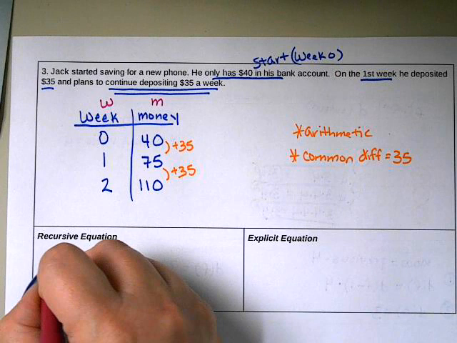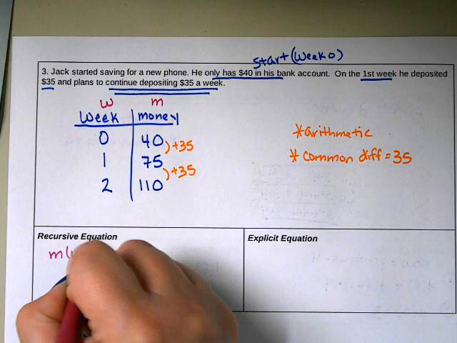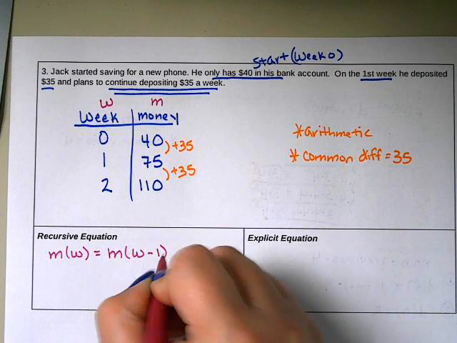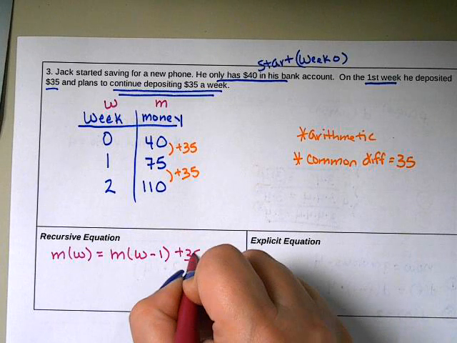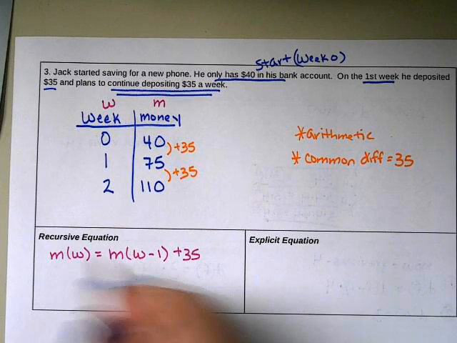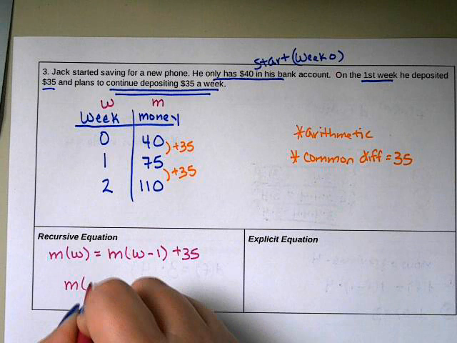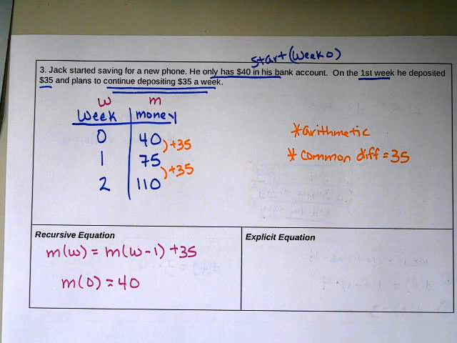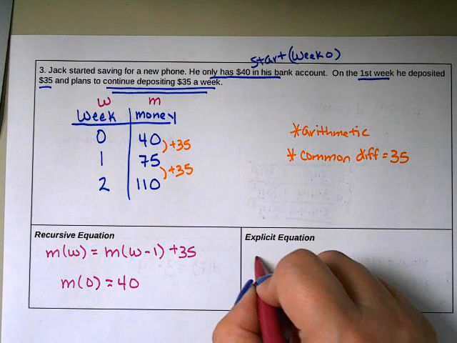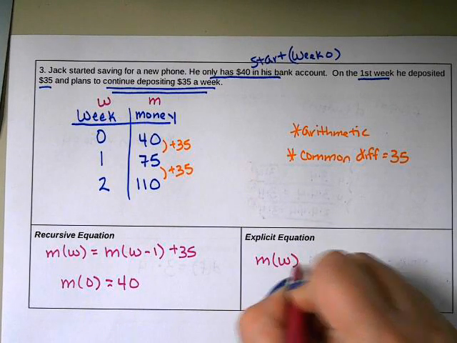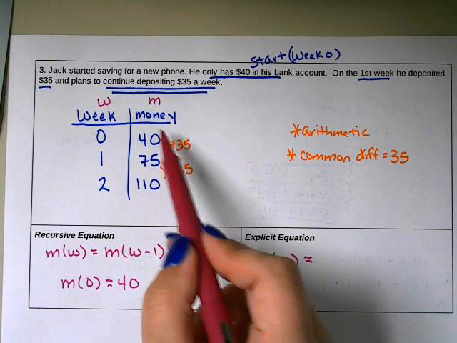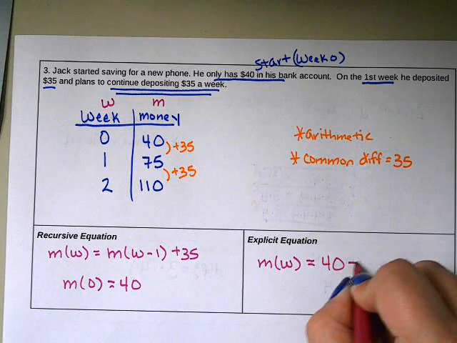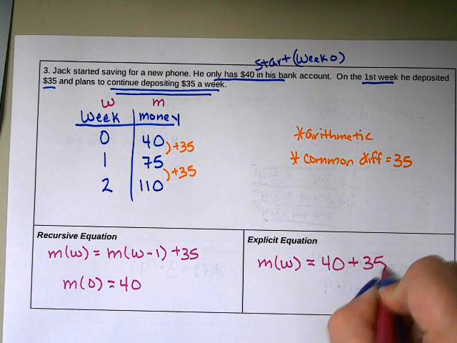So for my recursive equation, it's going to be M of W equals the previous, which is M of W minus 1, plus 35. This tells me my pattern. And then I need to figure out where I started, so that's going to be M of 0 equals 40. For the explicit equation, we know it's going to be M of W. And I know that Jack started with $40 in his account. So I'm going to put 40 plus my common difference, which is $35.